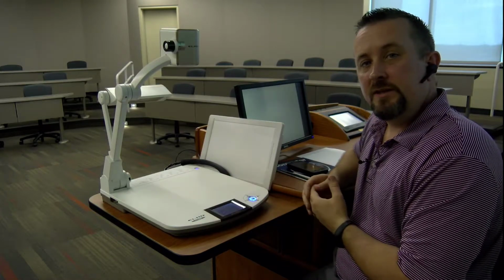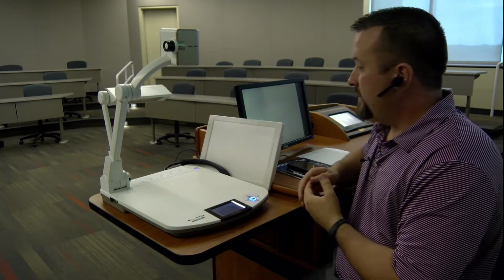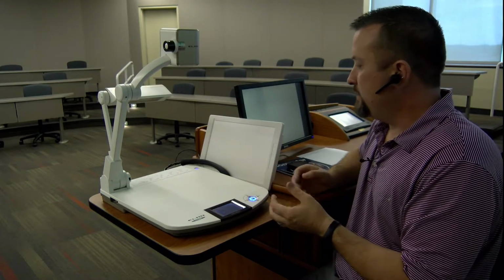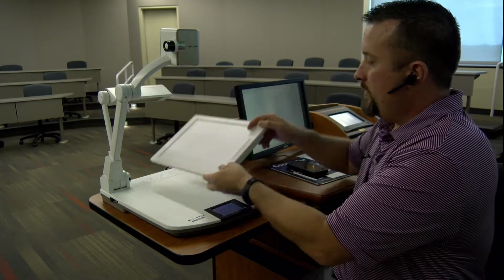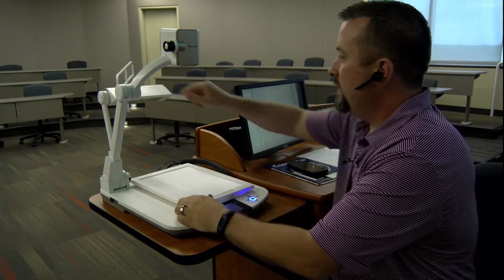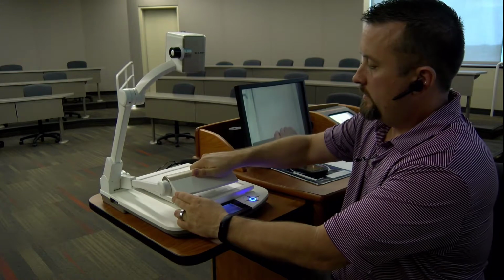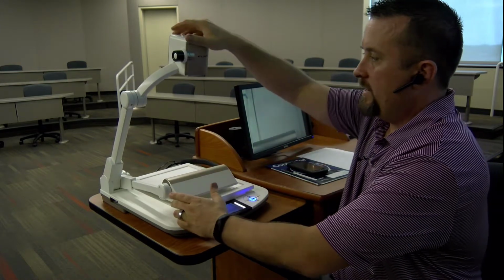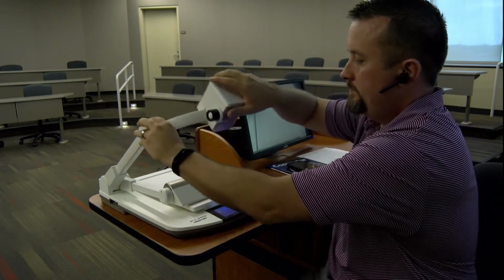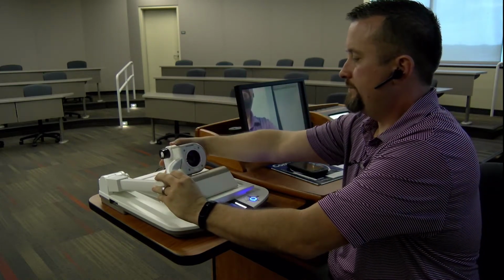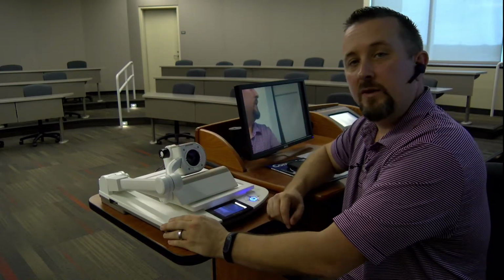When you're finished using this at a break or at the end of class, please feel free to go ahead and collapse this. We prefer that it is stored in a collapsed mode. Replace the light board if you were not using that. Collapse the light. Then collapse the camera arm. And then fold back the camera itself. Hope this works out well for you.